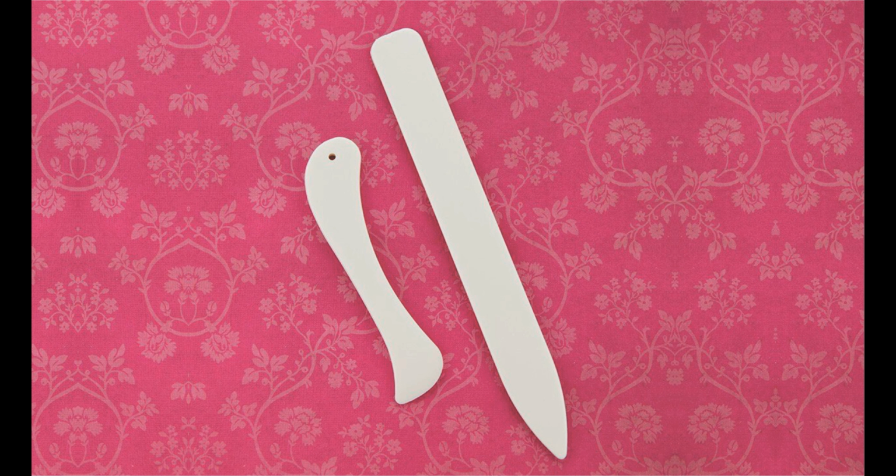A bone folder is used for scoring or folding paper. It's a flat piece of plastic or bone which is pointed at one end and rounded on the other. Brads are available in a wide range of designs, shapes and colors. It has two prongs which are pushed through paper or card and then flattened to hold in place, much the same way as a split pin.